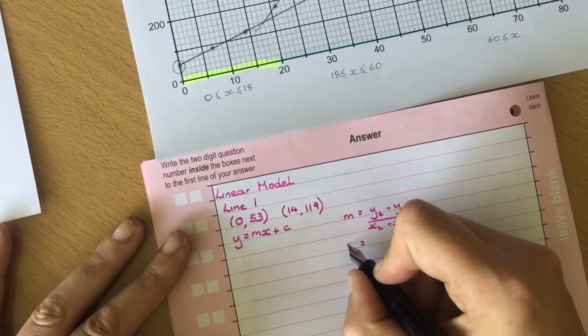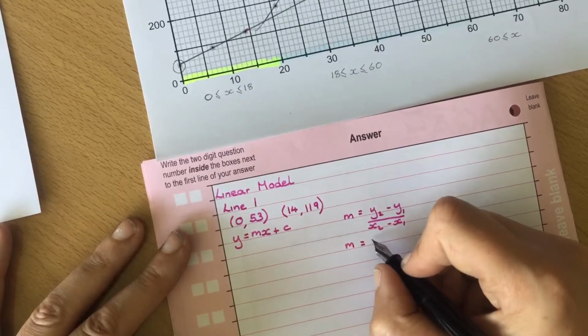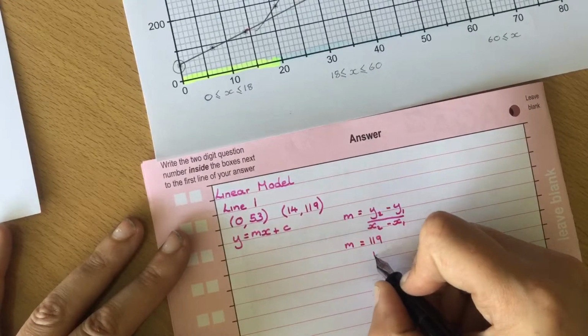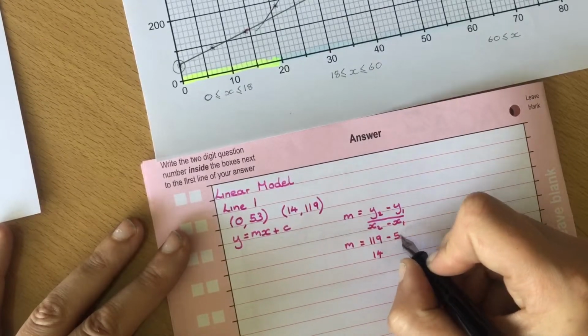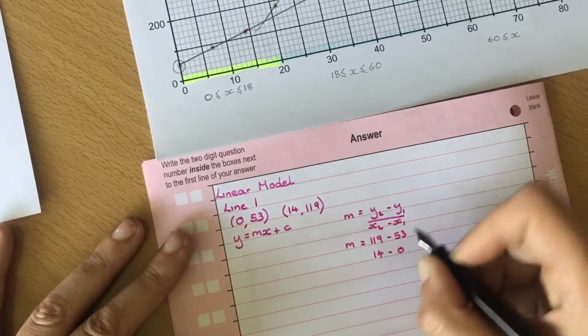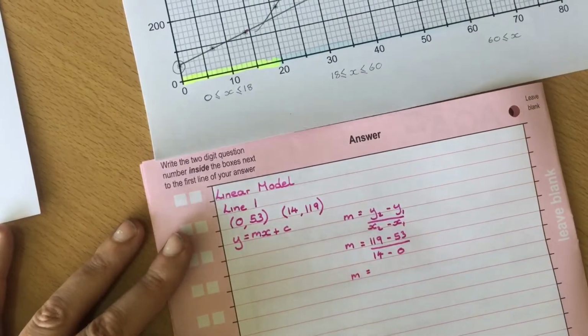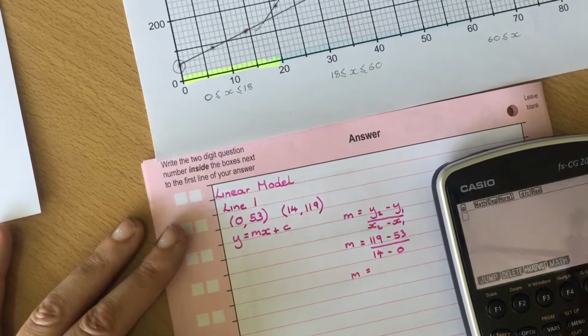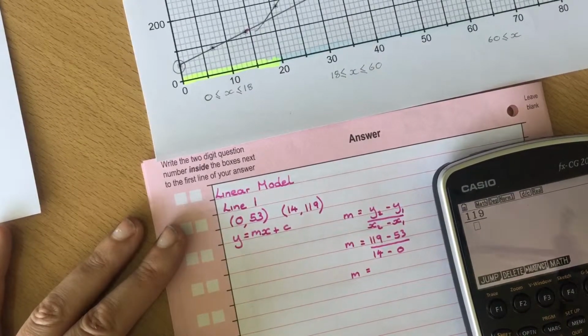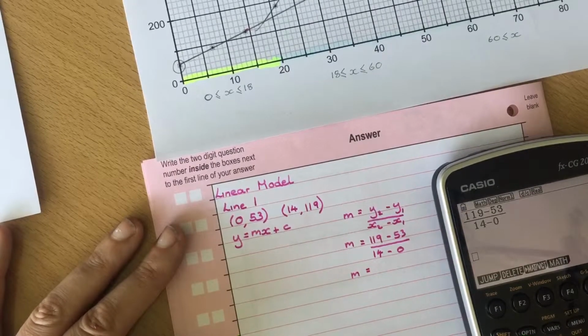So m is going to be 119 take 53 over 14 take 0, which is 33 over 7.